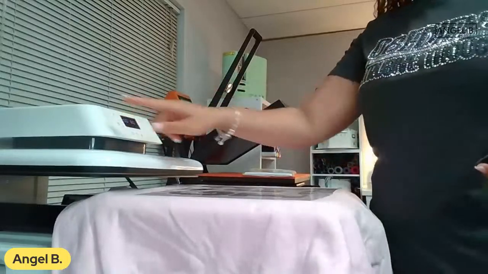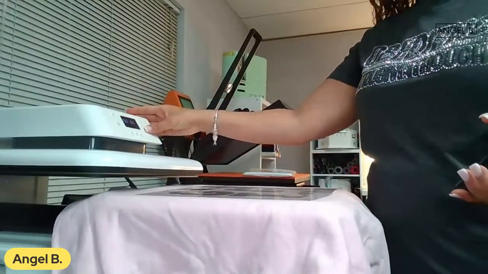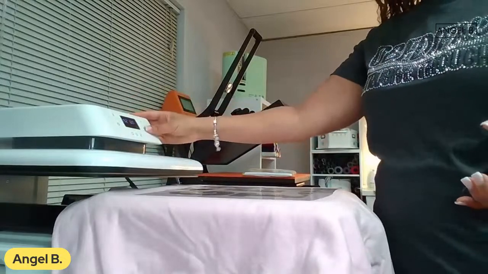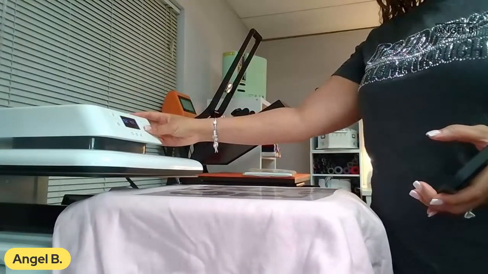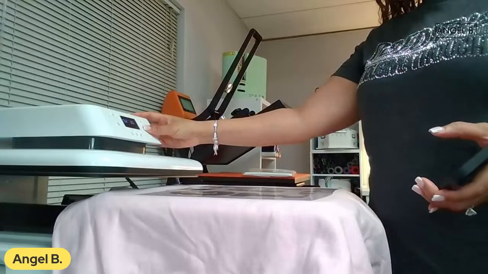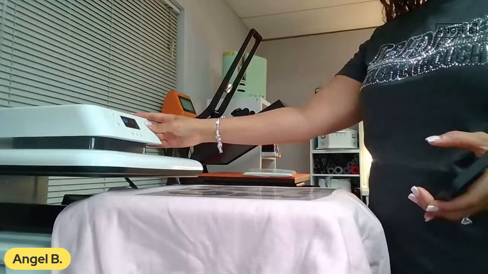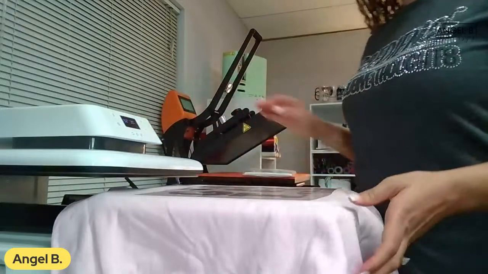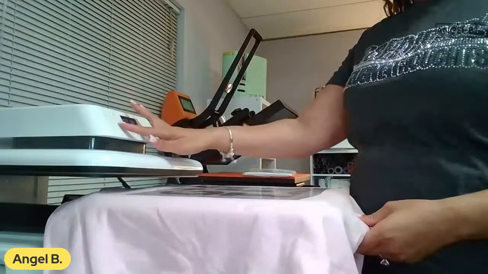Oh my gosh, not me sitting up here pressing rhinestones at 400 degrees. Y'all did not tell me to turn my press down. Lord Jesus, we are burning rhinestones today. No way. I'm sitting here like, why didn't this open yet? It does not take that long to press rhinestones.